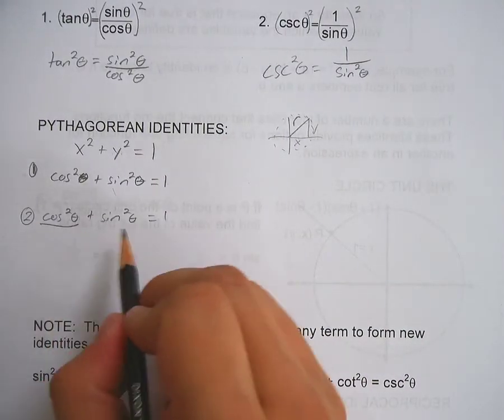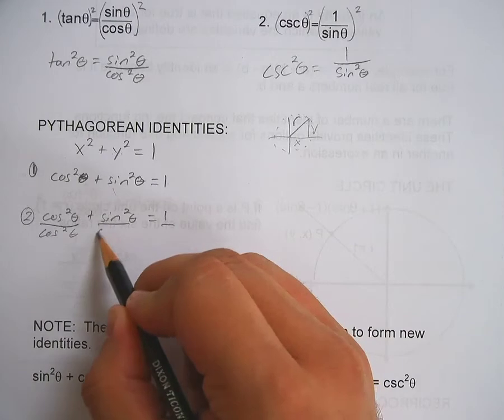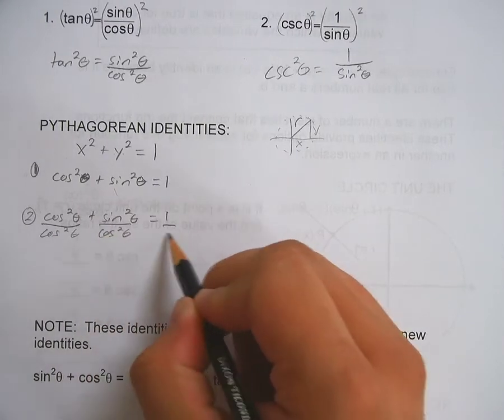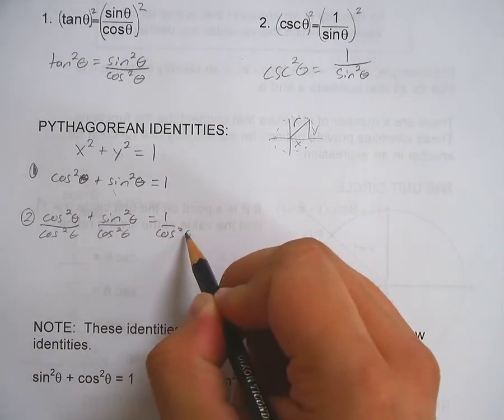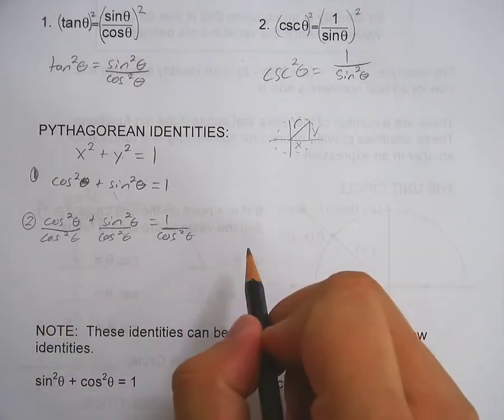What happens if we divide every term by cosine squared theta? You may be asking, why in the world would we do that? Well, what this allows us to do is to come up with new identities where we can simplify things in new ways. Okay, and I'm going to simplify that here in a second.